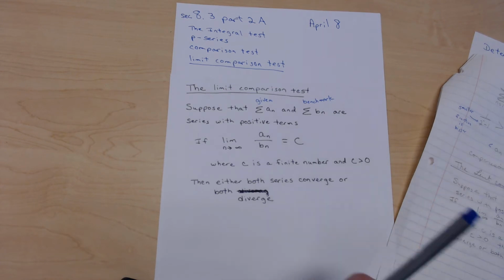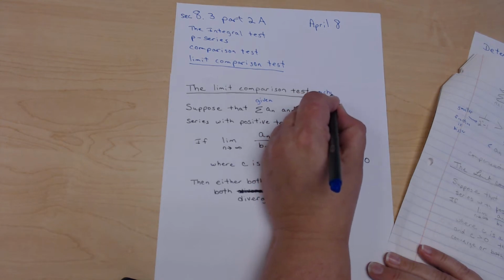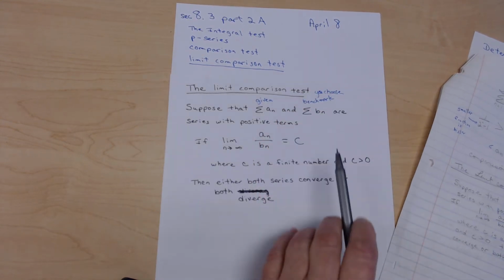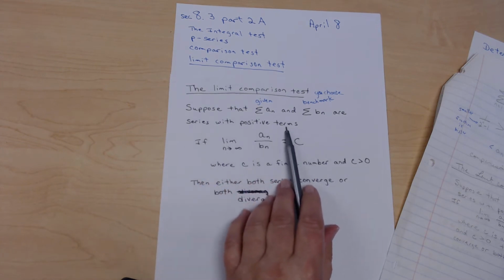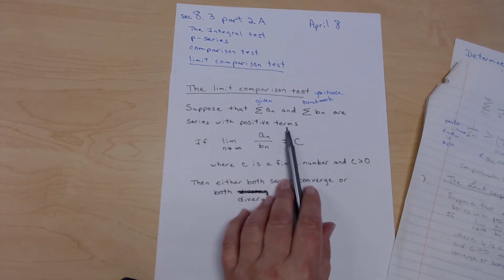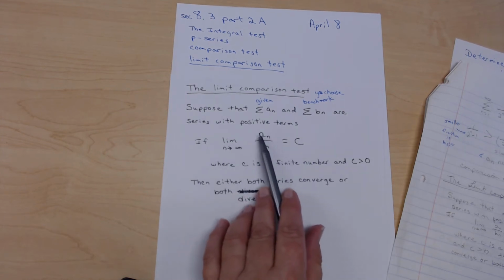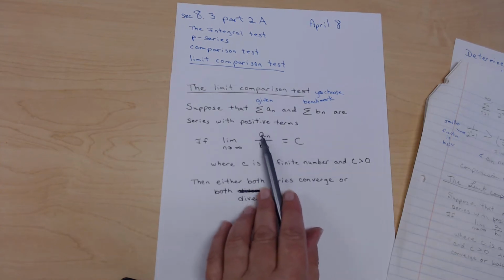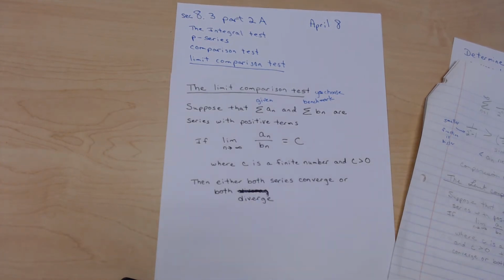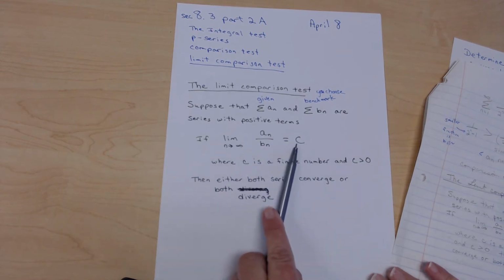Okay, there's a benchmark that you choose. You're going to choose that, and they're both series with positive terms, okay? But now what we're going to do is take the limit as n goes to infinity of A sub n over B sub n. Okay, we're going to do the limit. It gets a little messy because you have to divide, but it turns out okay. And that limit is obviously going to equal something, okay?